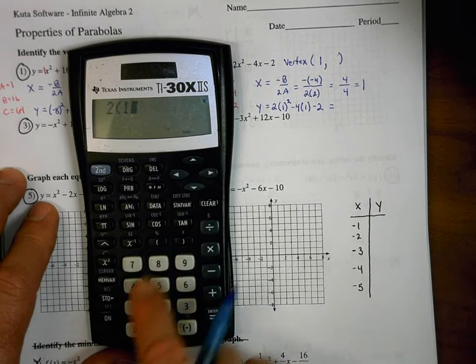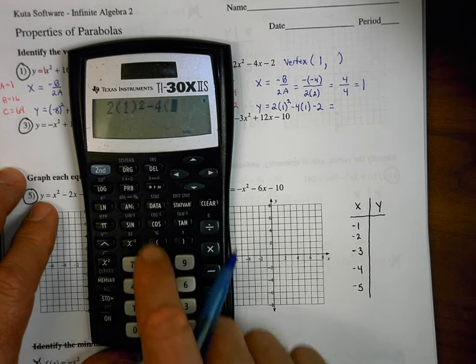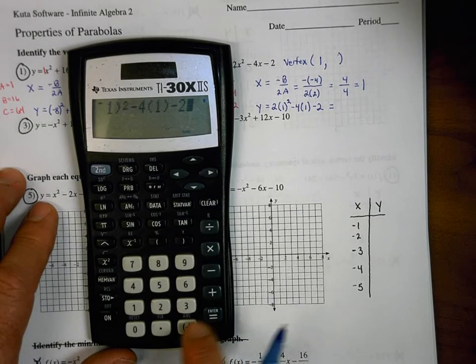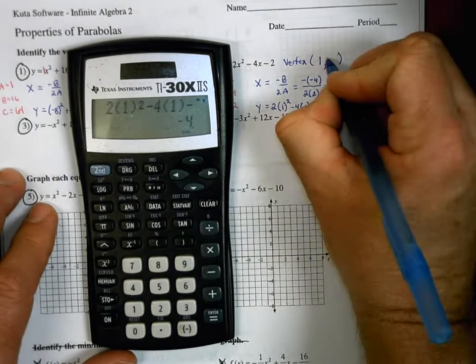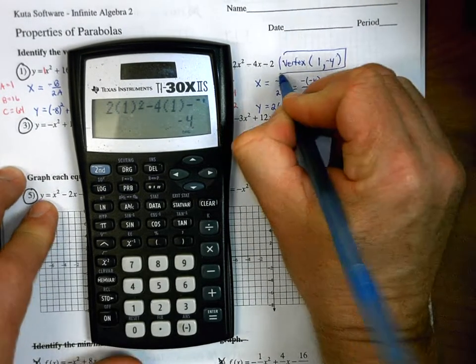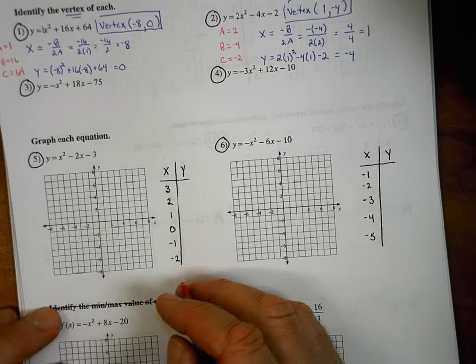2, parentheses, 1 to the second power, minus 4, put a 1 in parentheses, close the parentheses, minus 2, you press equals, we get -4. So my y value is -4, so I identify my vertex as the point 1, -4. Okay, moving on to number 3, I'm going to do the same thing.